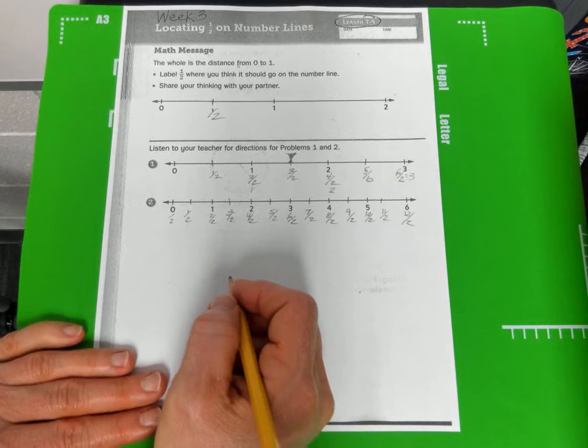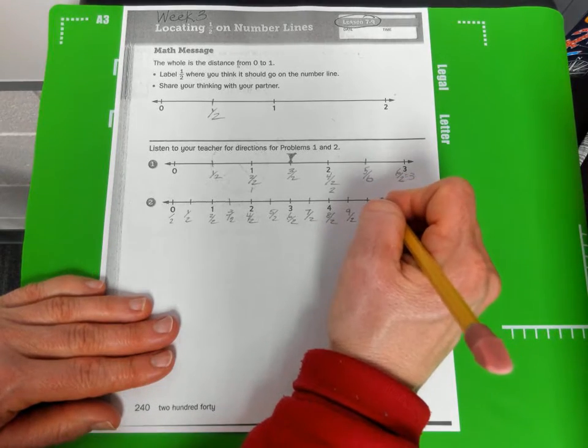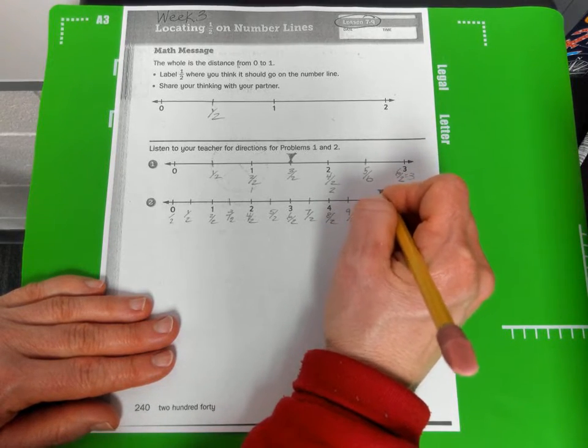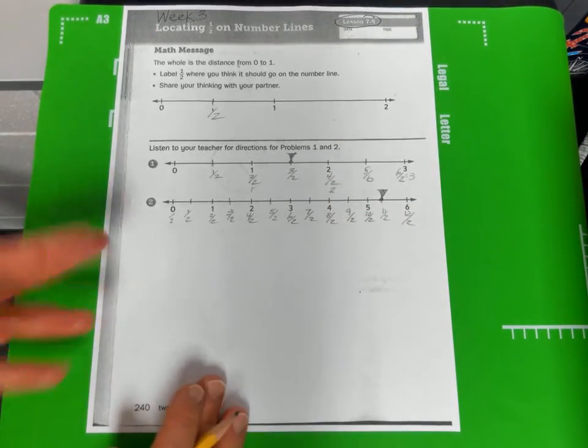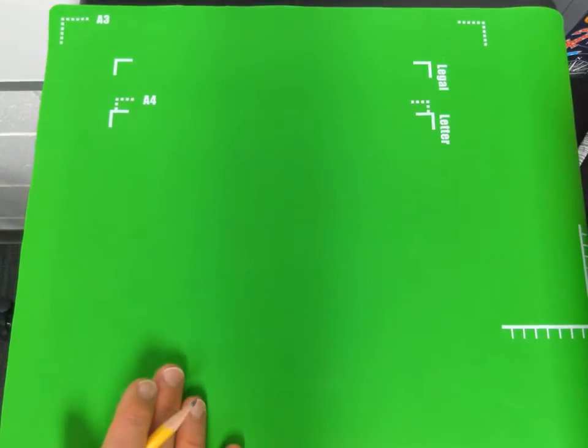I would like you to put the tick mark on 11 halves. You are absolutely right there. Not so bad, is it? Good job, guys. You're doing well with this.